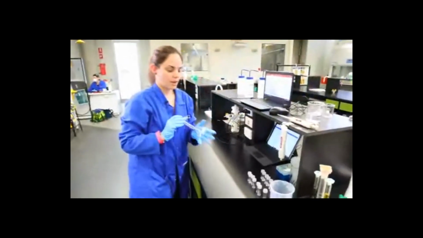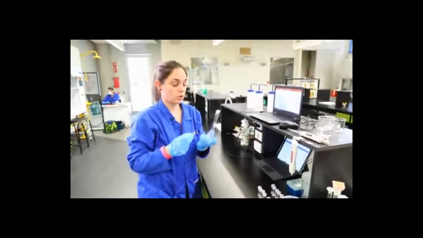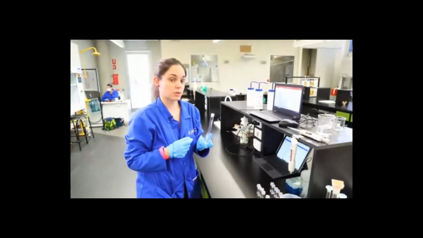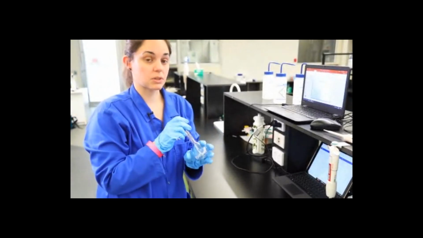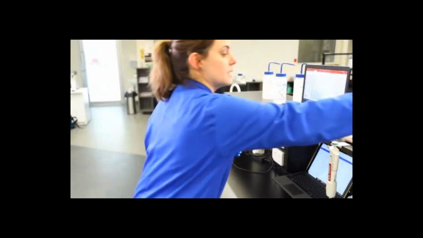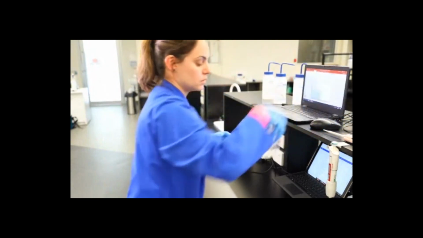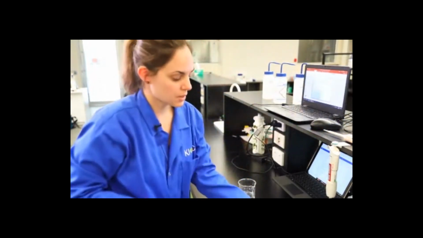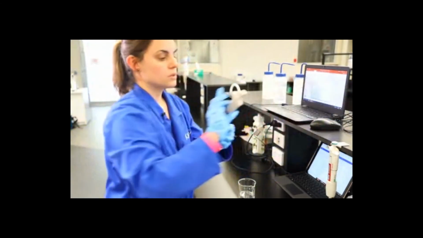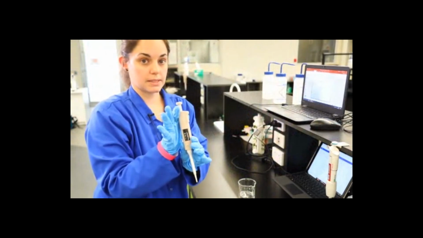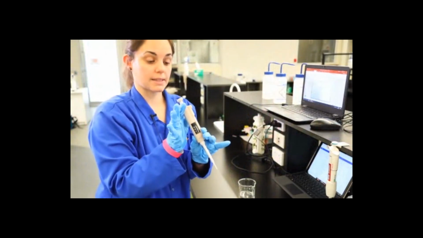Awesome. Okay, so normally in the lab when you're making your standards from your stock solution, you would be using a volumetric flask because you're using large volumes. In our case, we are going to be using smaller volumes. So we're going to be using little containers, and we're not going to be using our large pipettes. We're going to be using our smaller pipettes. These are called micro pipettes.